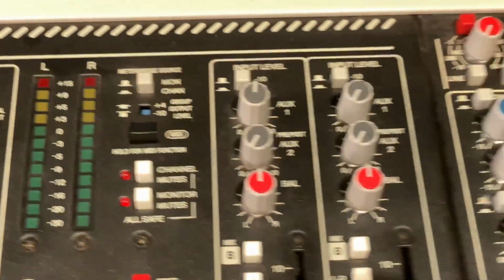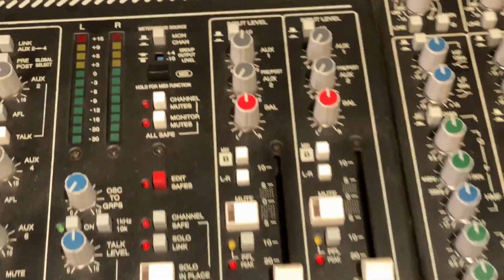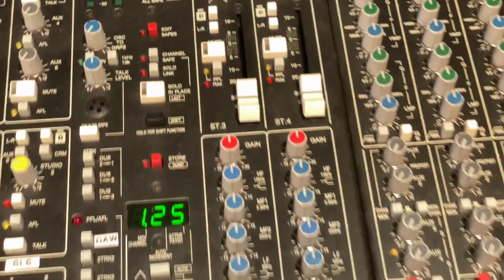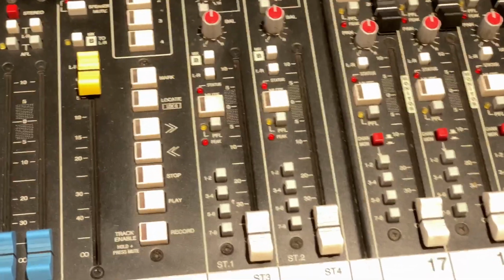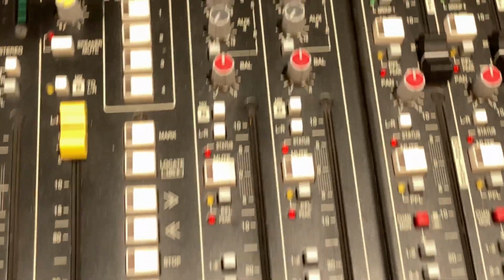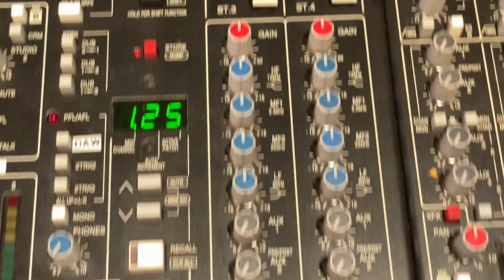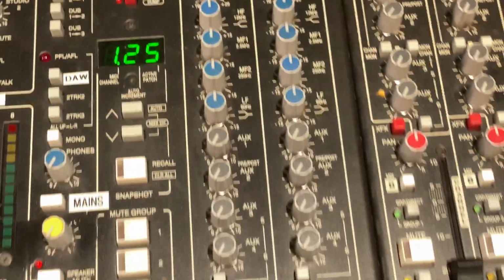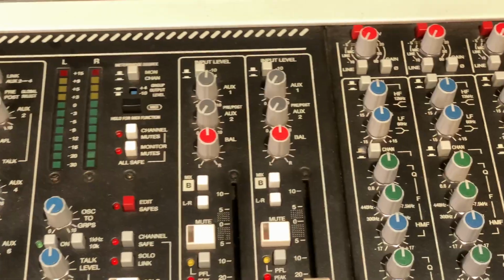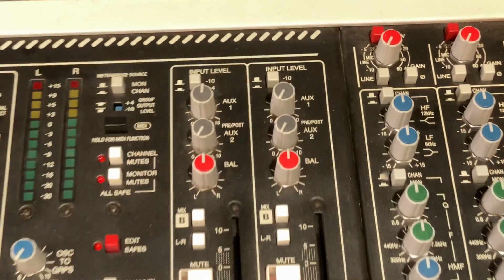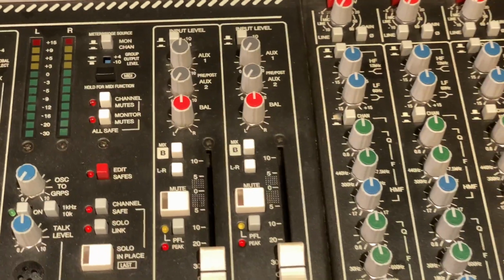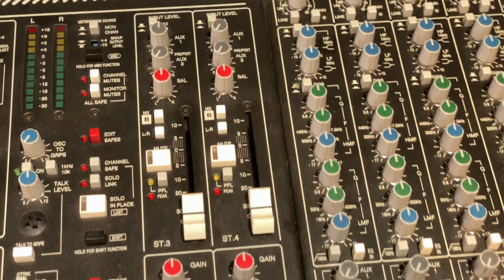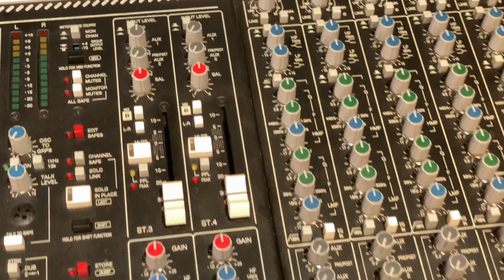And then we have the stereo returns, which are awesome for bringing back the reverbs or delays or whatever stereo return you need to send in there. Stereo return 1 and 2 have access to a full EQ and all the auxiliaries. Stereo return 3 and 4 only have access to auxiliary 1 and 2 and then a pan control. And then you can send it to the B-Mix or the left and the right.